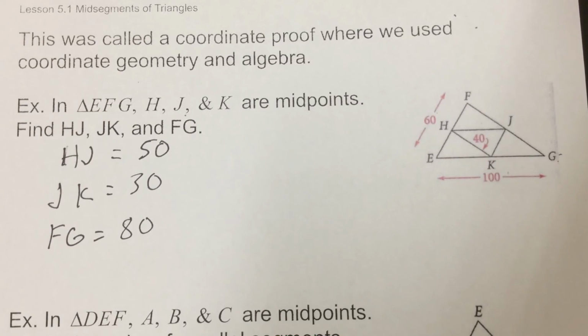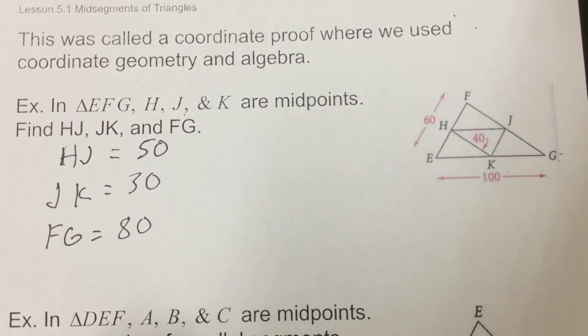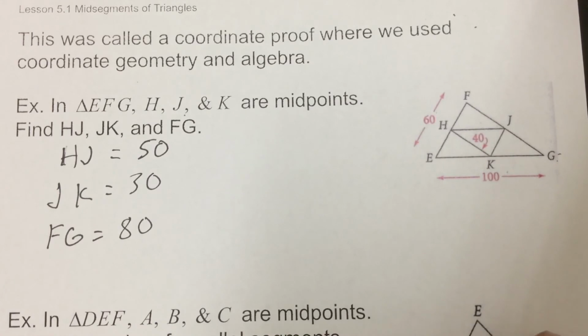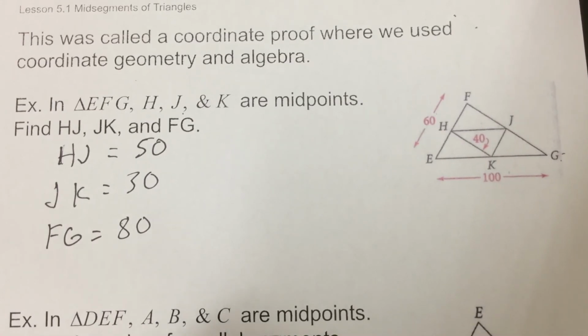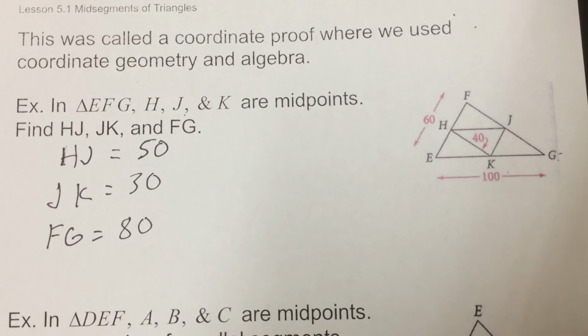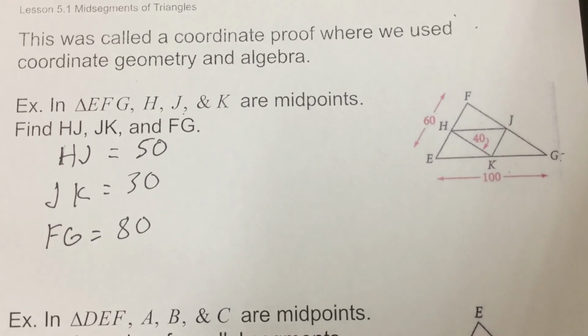Now, you're also going to have one like this. It says A, B, and C are the midpoints. So what would the parallel segments be? Well, if we start with AB, AB is going to be parallel to DF. So we're going to go AC. Well, AC slopes this way. It's parallel to EF. And lastly, we have BC. So BC here is going to be parallel to DE.